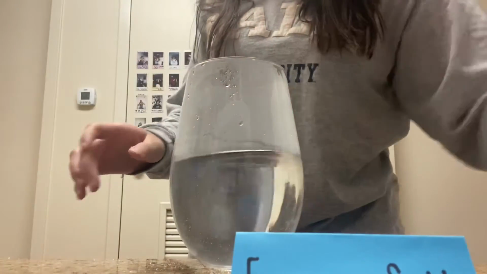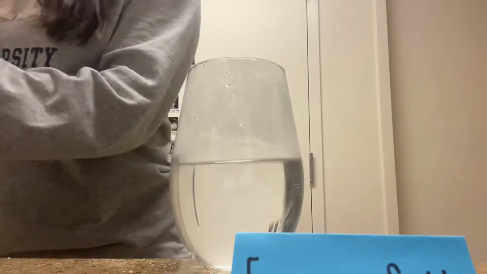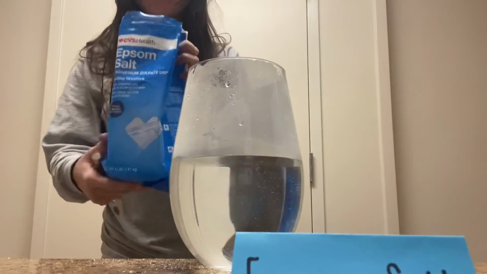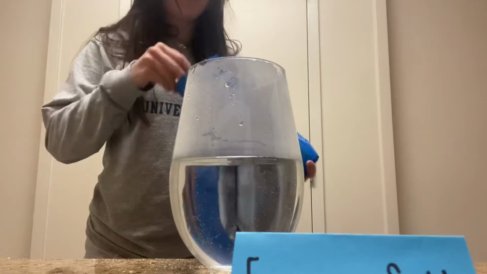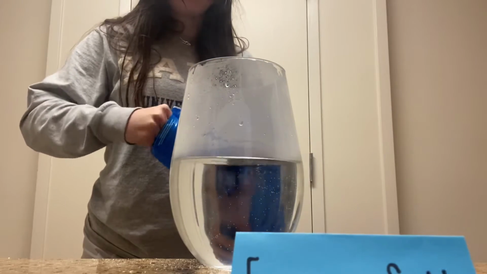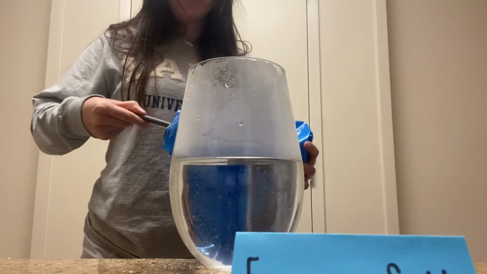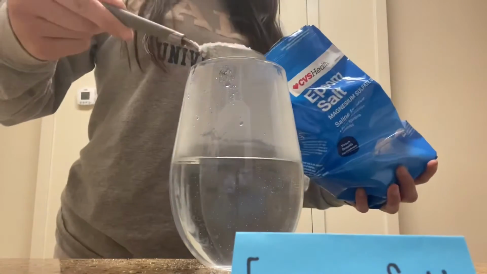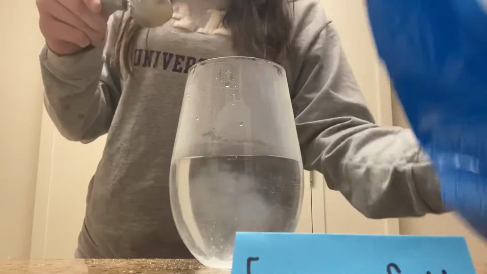For the first part of our second example, we're going to be using hot water again, and this time Epsom salt. As you can see, the water is unsaturated. Now, as we add more Epsom salt, the water is slowly becoming saturated as the Epsom salt dissolves and the concentration increases.